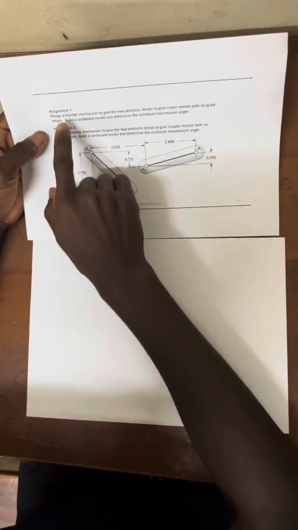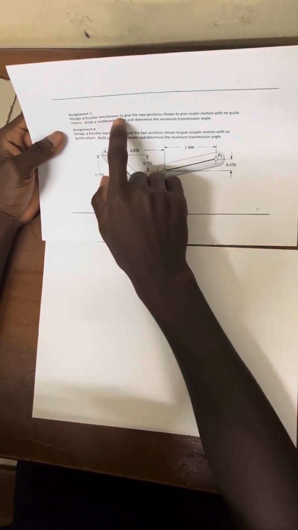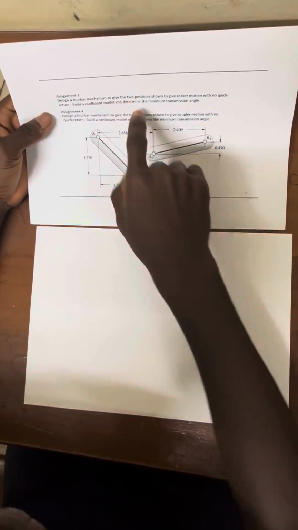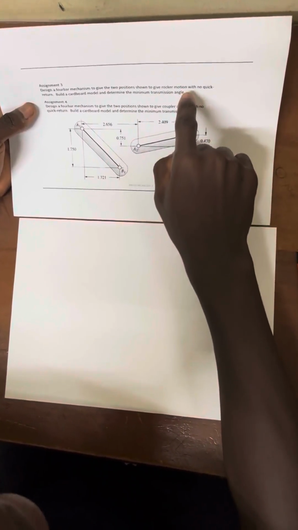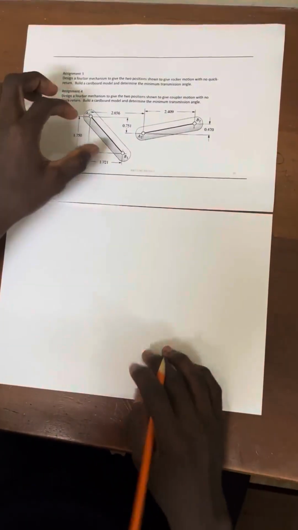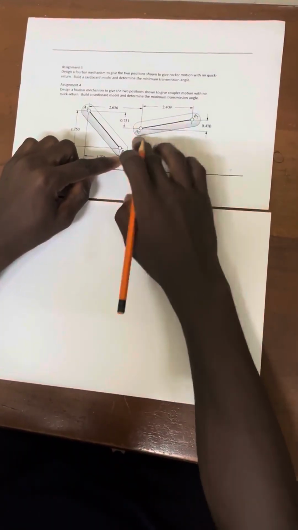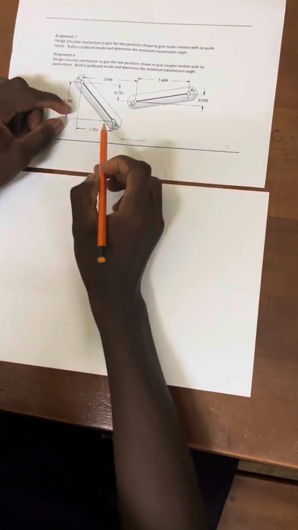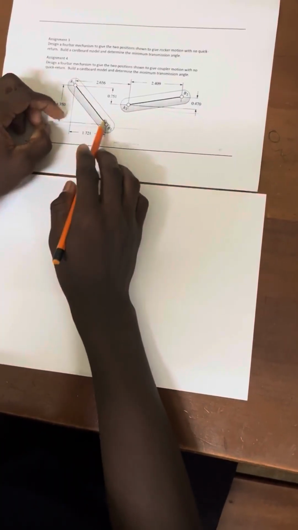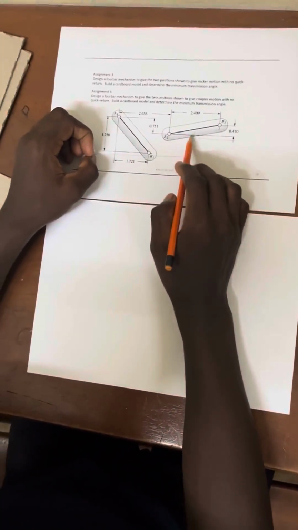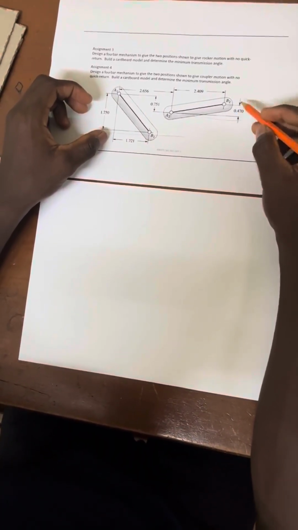Okay, so assignment 3 says design a 4-bar mechanism to give the two positions shown to give rocker motion with quick return, with no quick return, sorry. So these are the two defined lengths and they are all at a specified angle. So this is at a specified angle to the horizontal. This also at a specified angle to the horizontal. But we have to scale these lengths.